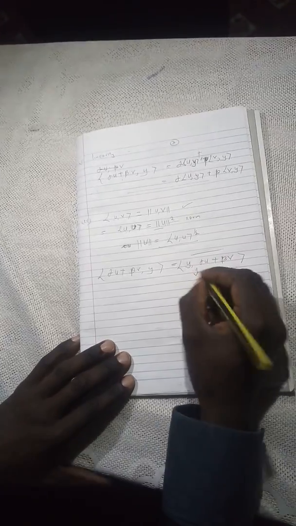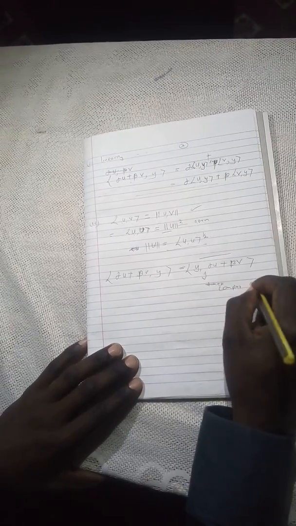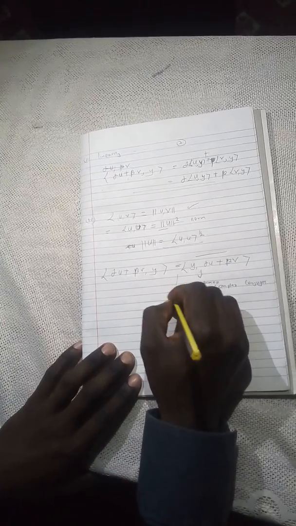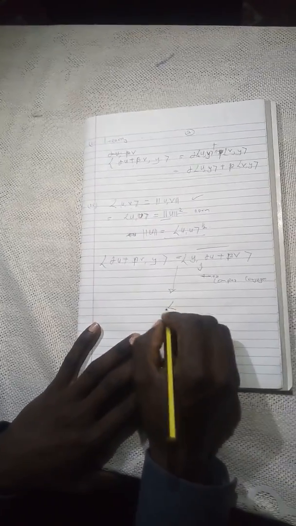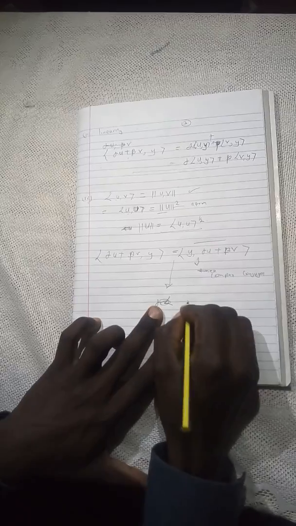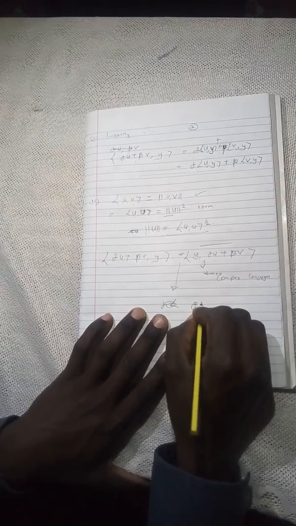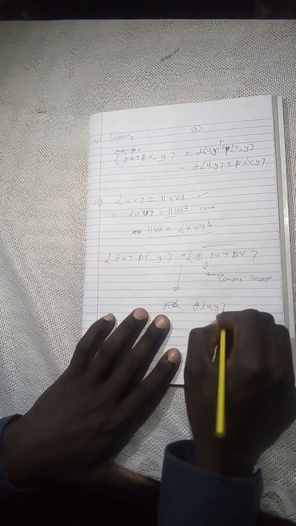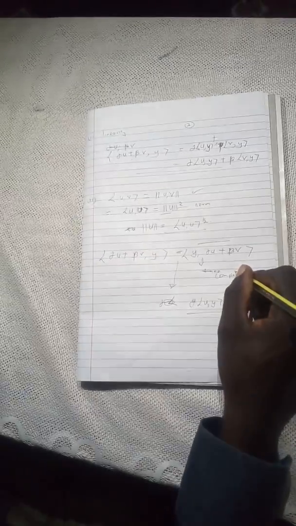So this property is known as complex conjugate. But at the same time, this property can be written as this. We're talking of alpha u dot y plus beta v dot y. So this is the second property. This is complex conjugate. This one is linearity, but of the same value.